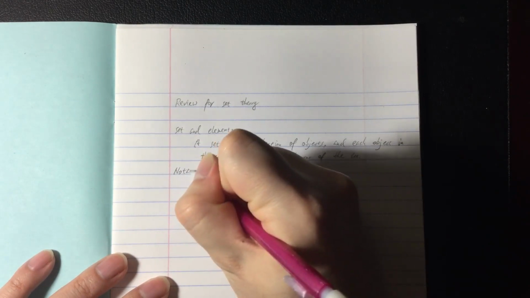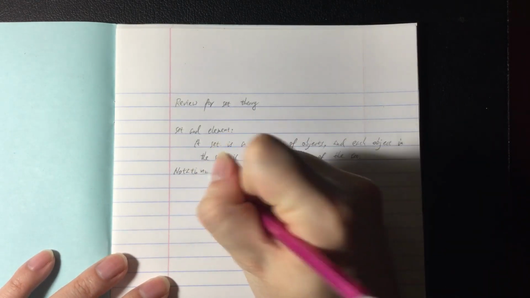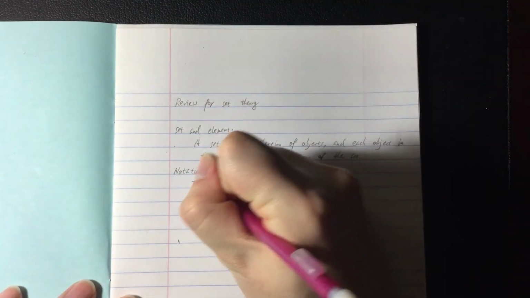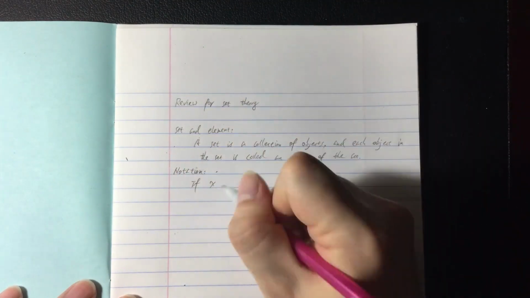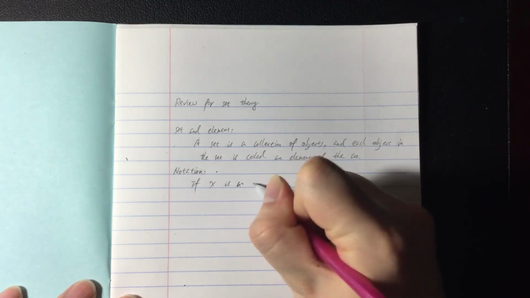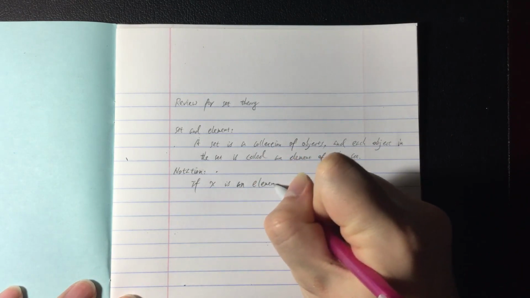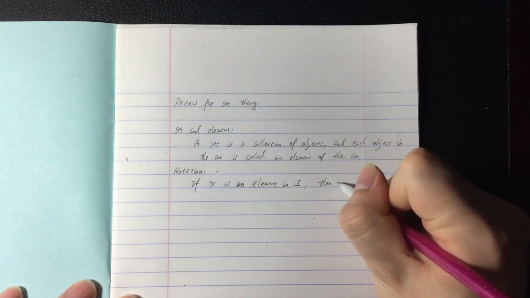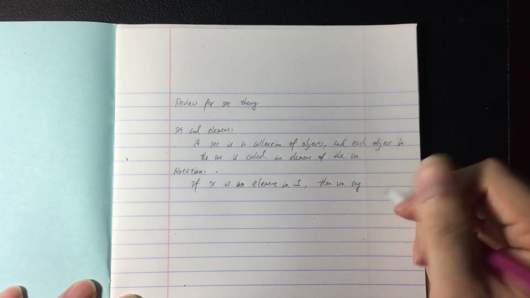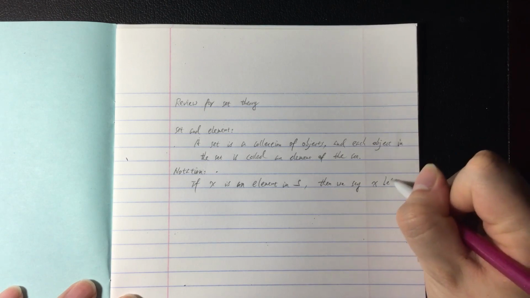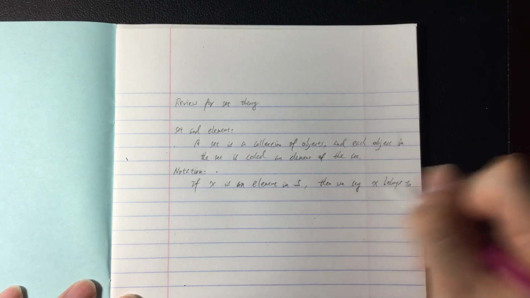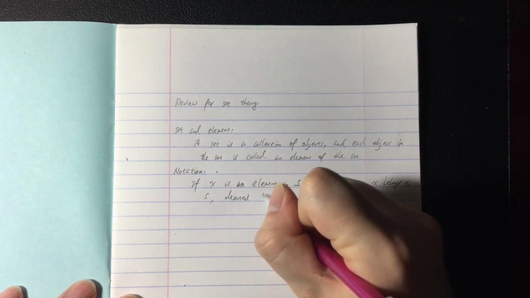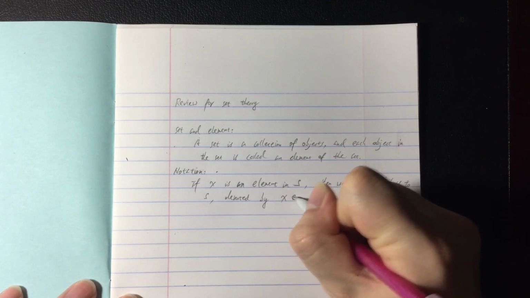The notation here is: if X is an element in set S, then we say X belongs to S, denoted by the notation X belongs to set S.